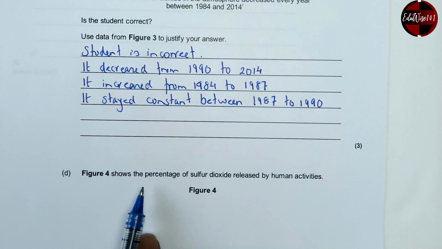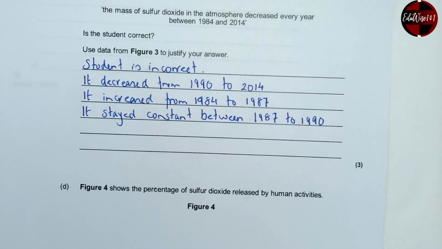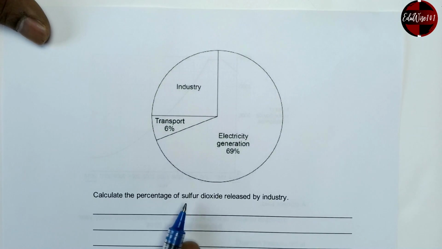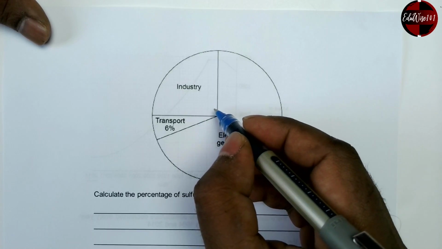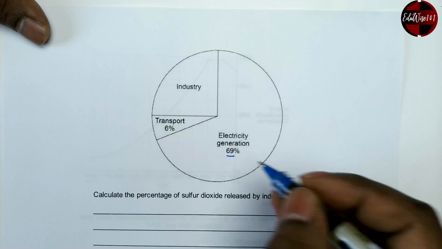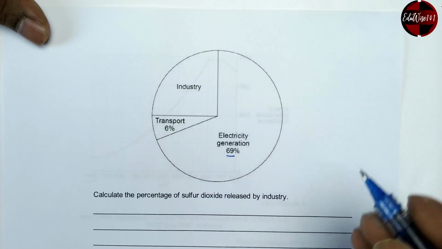Figure 4 shows the percentage of sulfur dioxide released by human activities. Calculate the percentage of sulfur dioxide released by industry. So we have 69% and 6%. So all of this should add up to 100%.